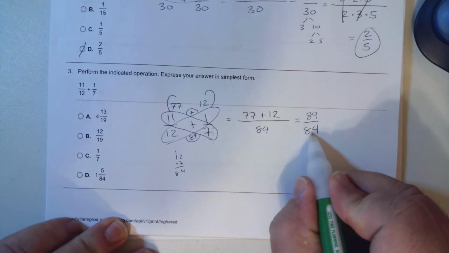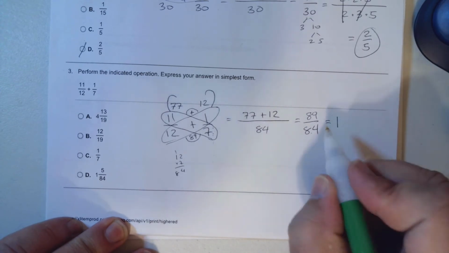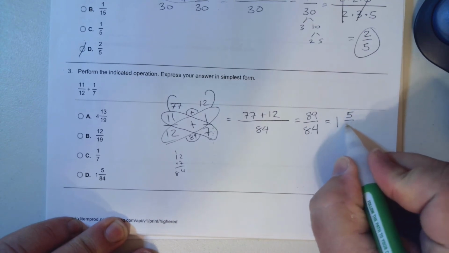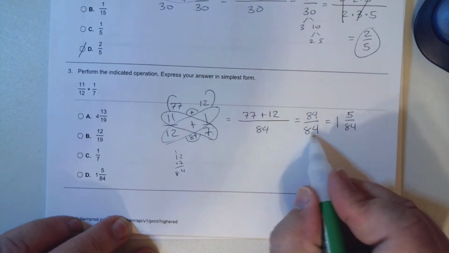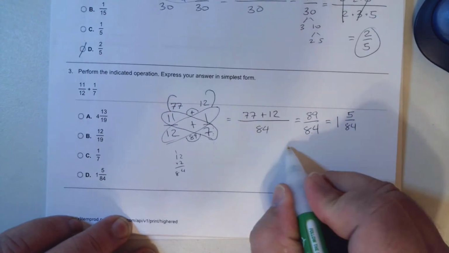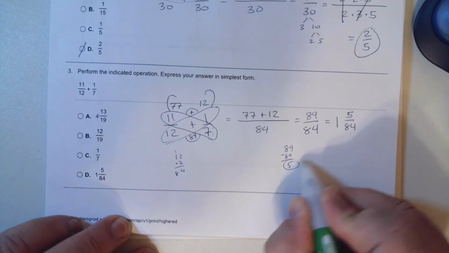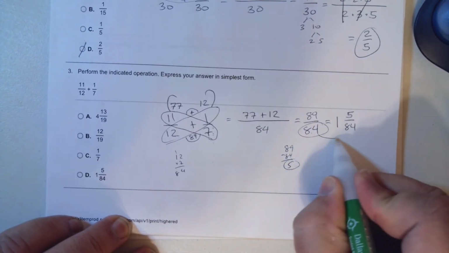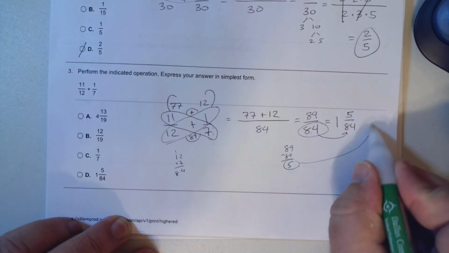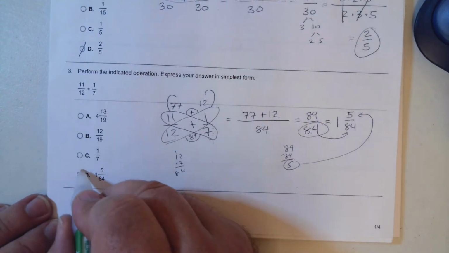Alright? So how many times does 84 go into 89? Once. What's 89 minus 84? 5 over 84. Since it goes in there one time, what do we have left? To figure out what's left, 89 minus 84 is 5. This is the top number. The 84 always will stay on the bottom. The difference will go up on top. So the answer is D.